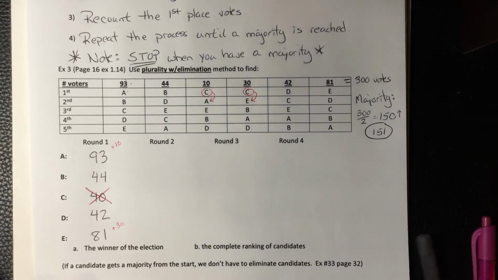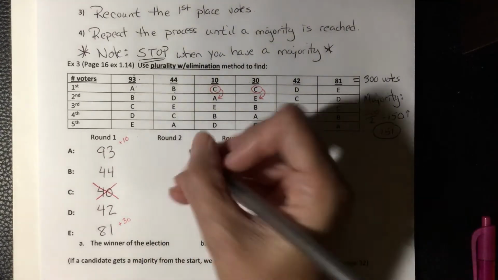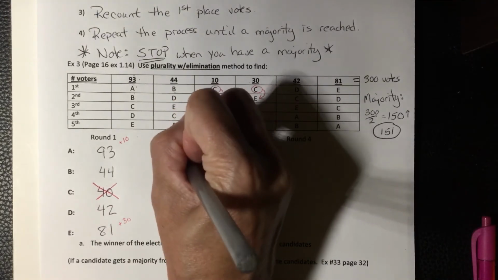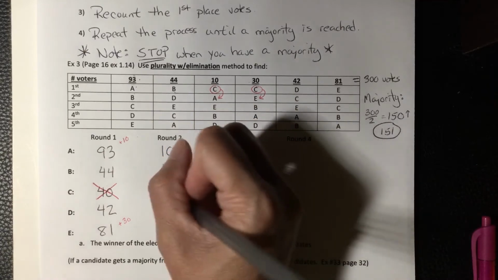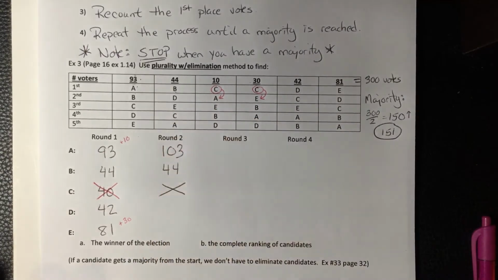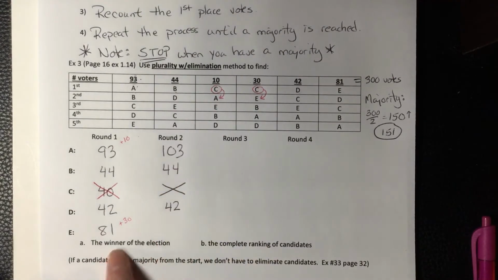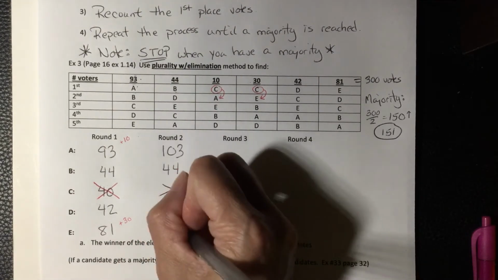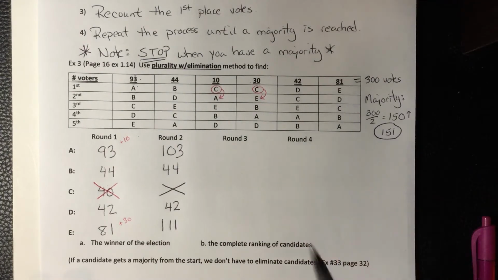All right, so I'm going to transfer this over to round 2. So I'm going to take the 93 plus the 10. So now A is up to 103. B stayed the same. Remember, C is completely out of the election, so I'm just going to put an X there. D stayed at 42. And then 81 plus 30 gives me 111. So remember, I'm trying to get to 151. I'm not there yet, so I'm going to repeat this again.